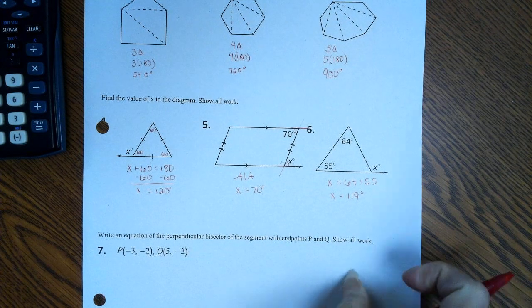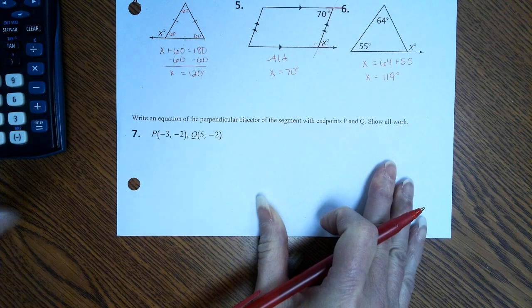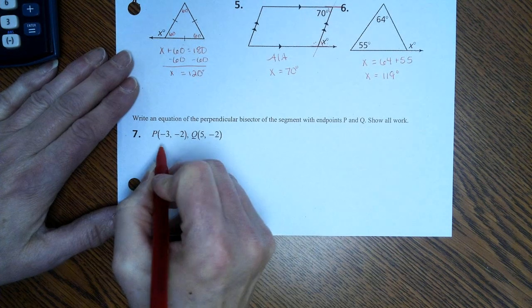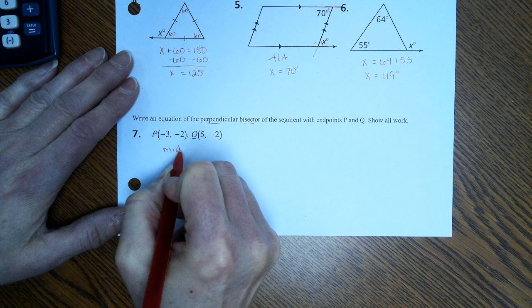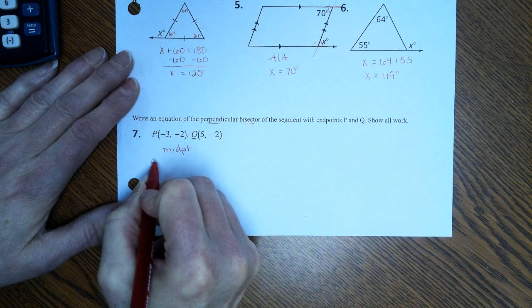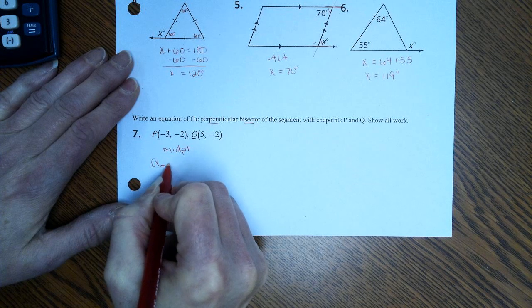For the last one, we have been working on this quite a bit. Keep in mind, we started with, okay, to do perpendicular bisector, bisector means I need a midpoint. So I'm going to use the midpoint formula.